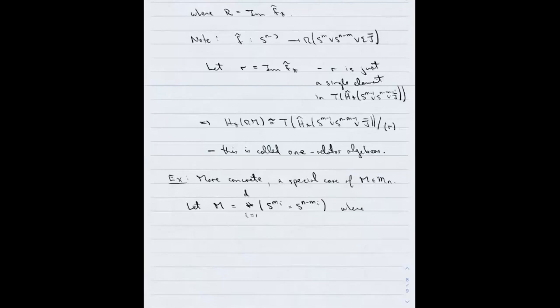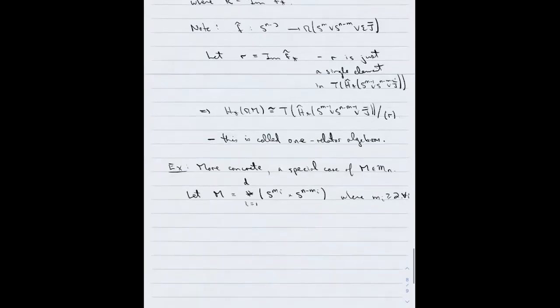And we're going to assume that all of the spheres are at least simply connected. Now M is a Poincaré duality complex.